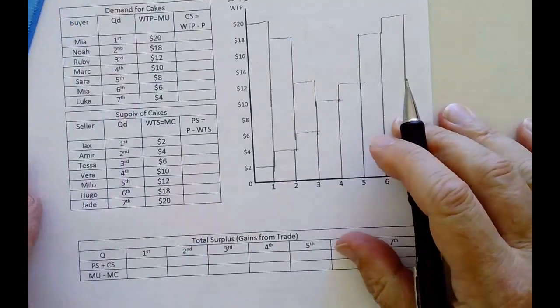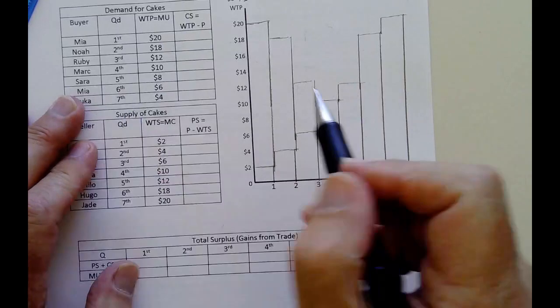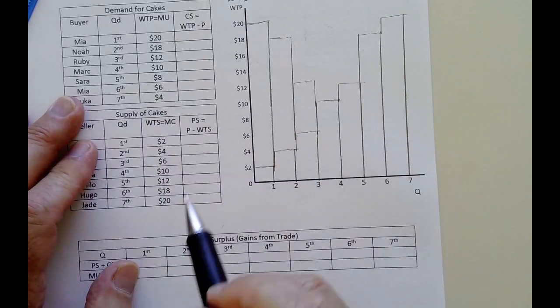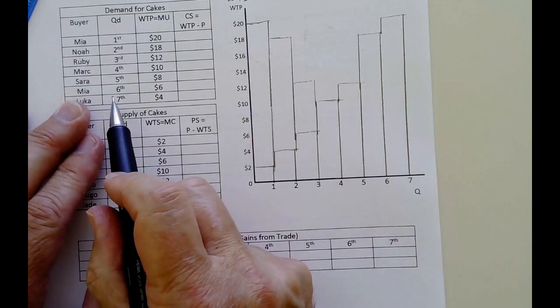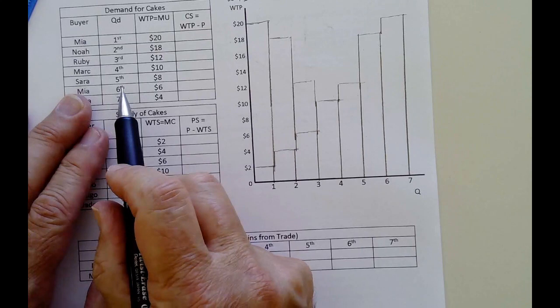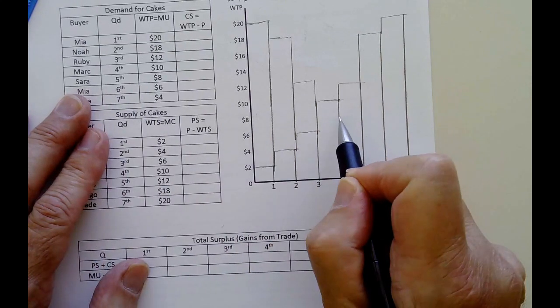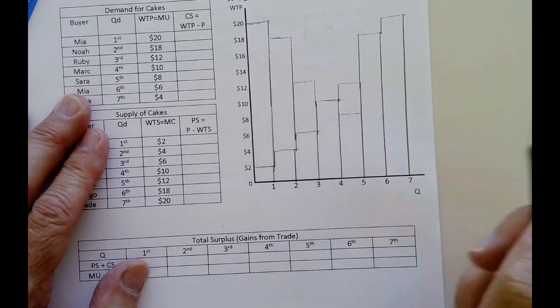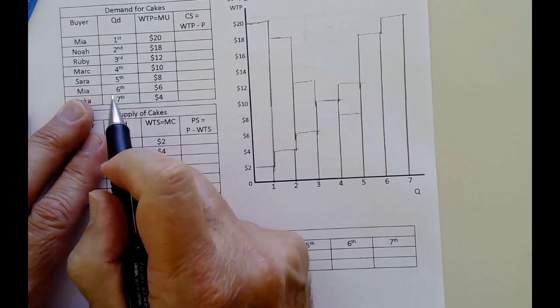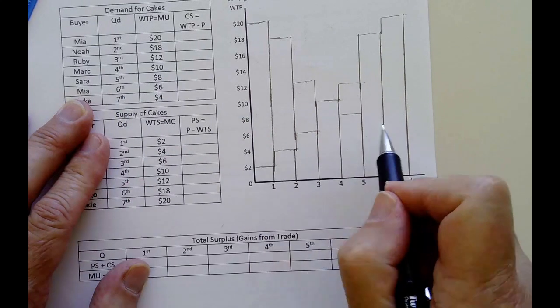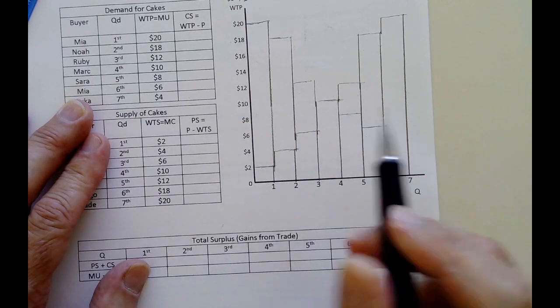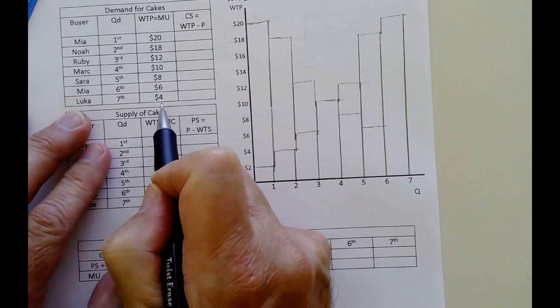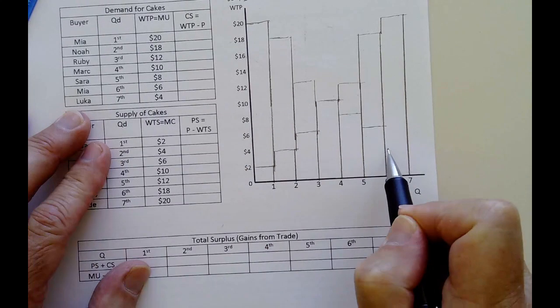And then we have Mark at 10, which is already there, right there. And then we have Sarah at 8. It'll be about there. And then we have Mia again at $6. Right there. And then we have Luca at $4 right there.